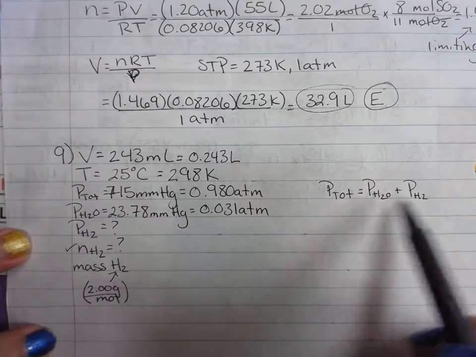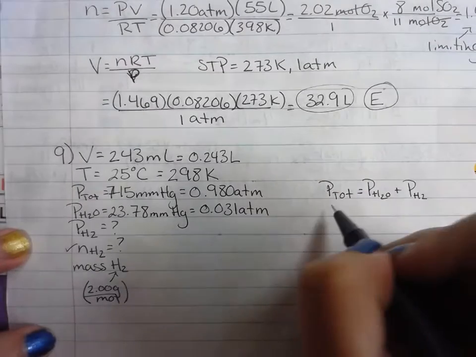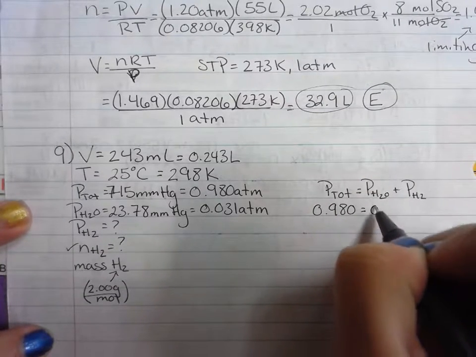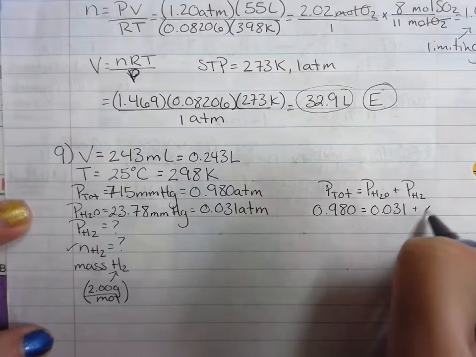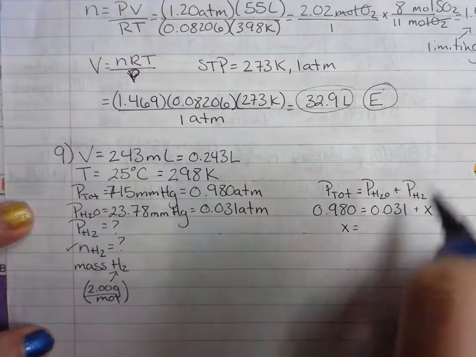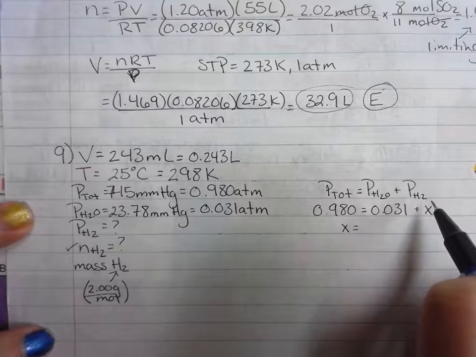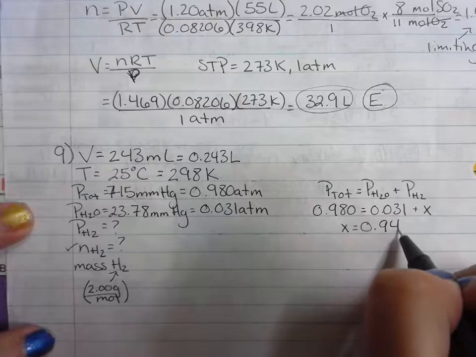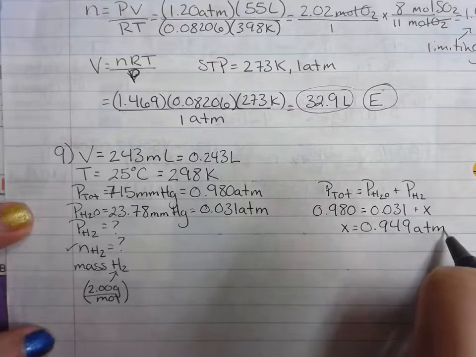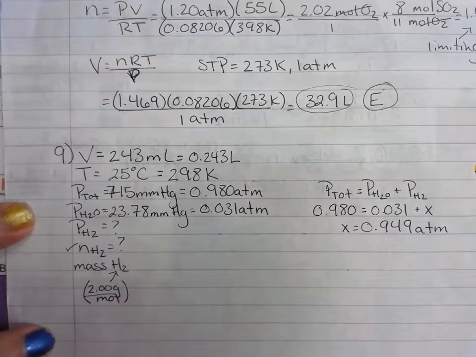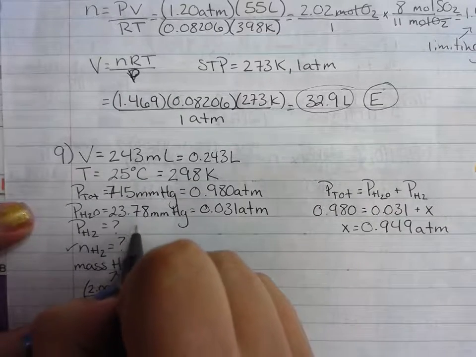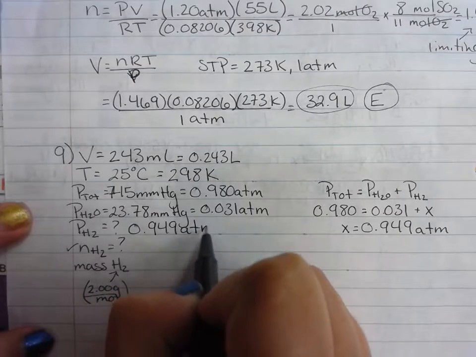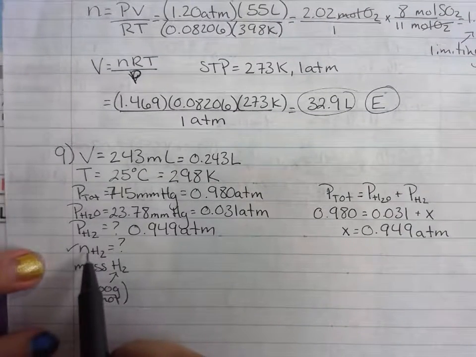So our P total, 0.980, is equal to 0.031 plus X. Our X, or our partial pressure of our gas, is going to be equal to 0.949 atmospheres. We already converted these to atmospheres. So our partial pressure of our gas is 0.949 atmospheres.